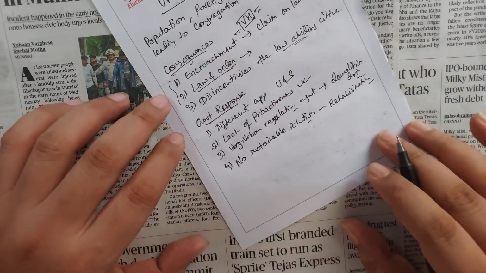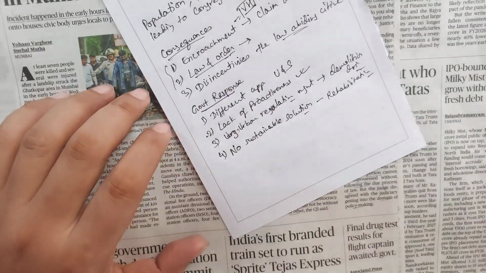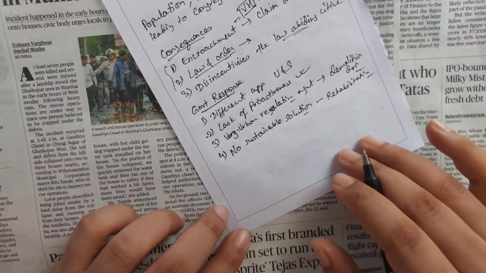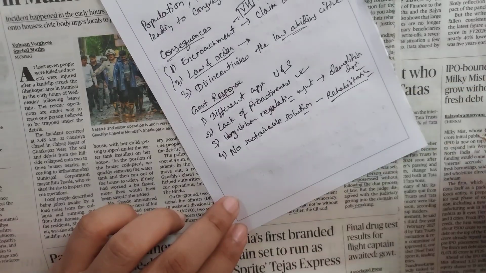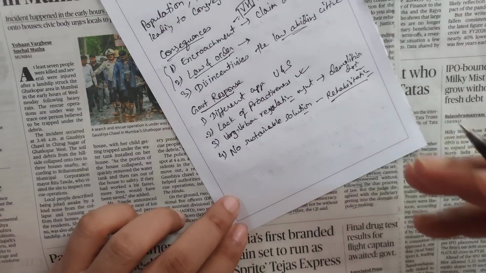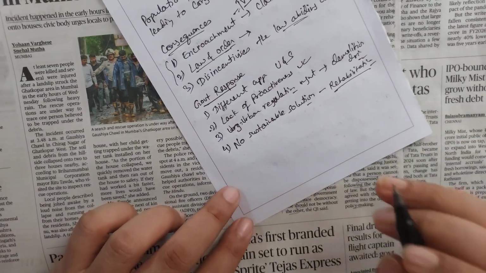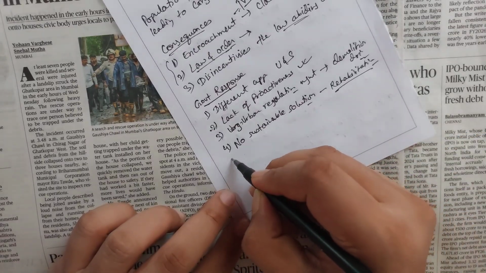So today you are demolishing, they are getting evicted. Tomorrow they will go to some other place. Then you will demolish their homes at that other place. So there should be a proper rehabilitation. If you are demolishing their houses, make sure that they are rehabilitated properly at some other place. So there is no sustainable solution.